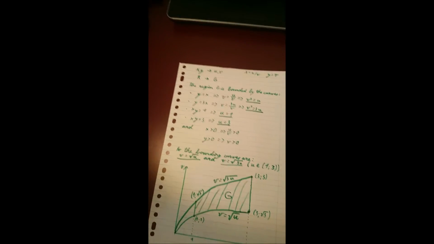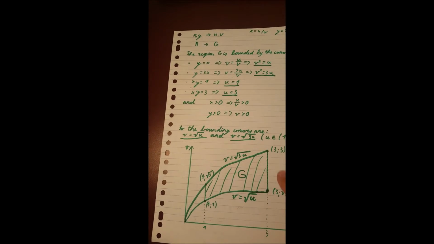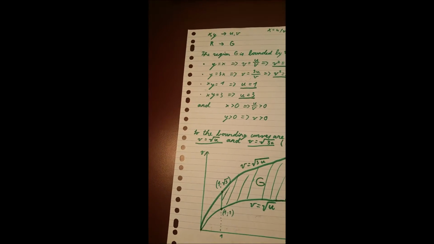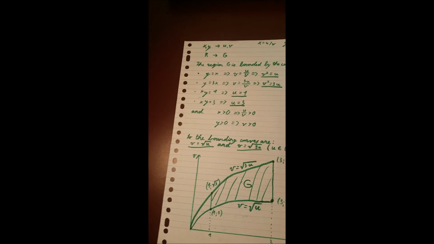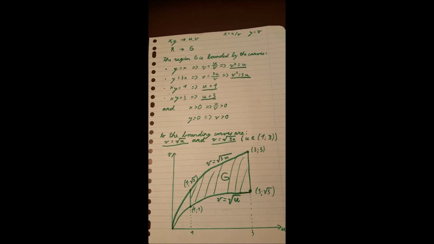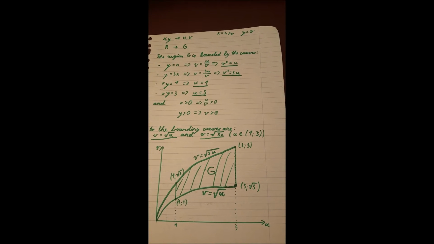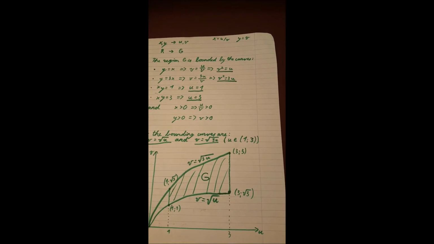And so we end up with this sketch, and these points are just filling in u from 1 to 3 in these formulas, and this will give you this sketch with area G, and that's how the transformation part goes. And our sketch of region G looks like this.